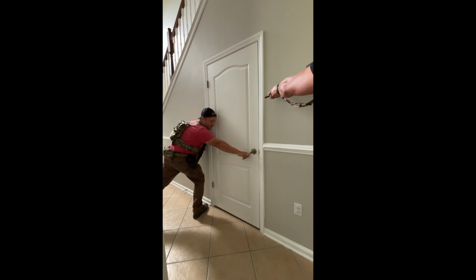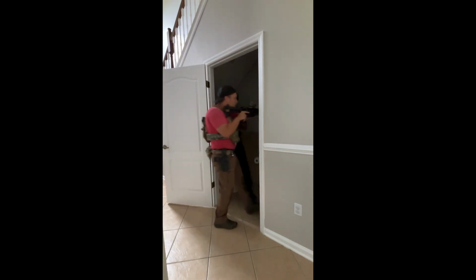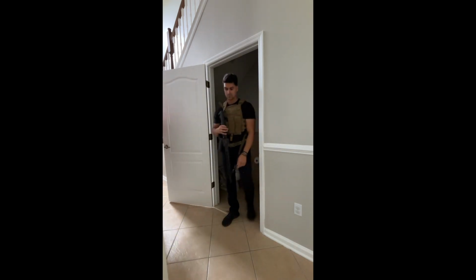As soon as I feel that clasp come unlocked, I nod my head in a big gross motor movement, as does he with his rifle. And boom, I pull this, and then we make entry. Okay, so that's kind of how that would look.